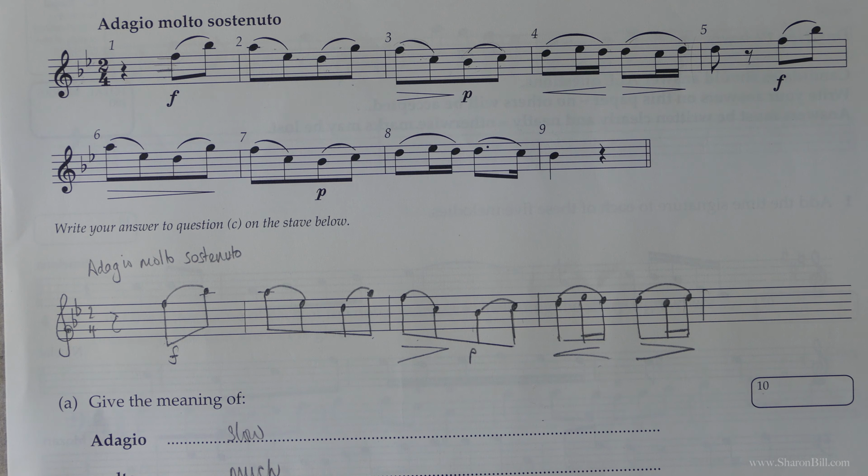That's the end of that question, and that's the end of that exam paper.